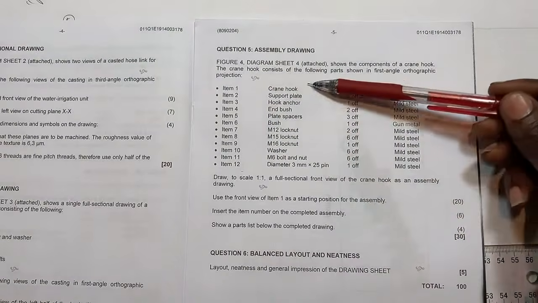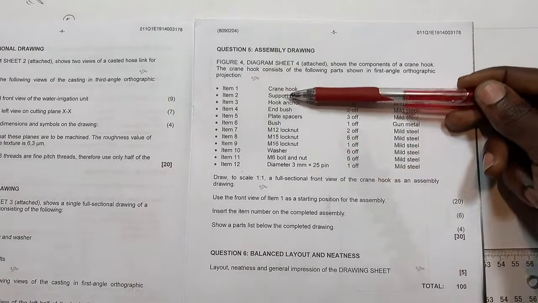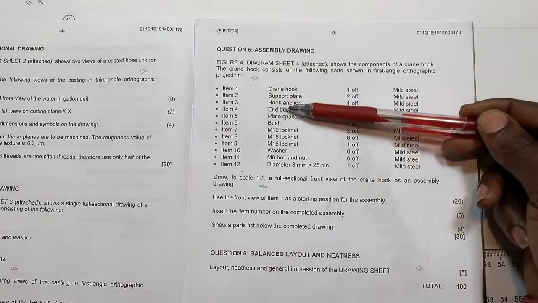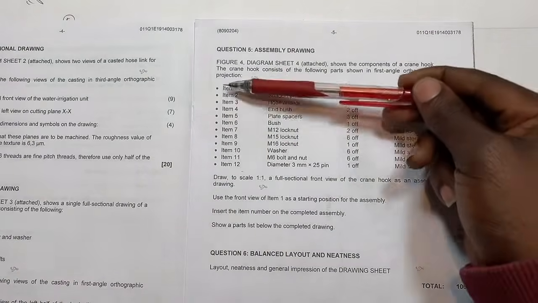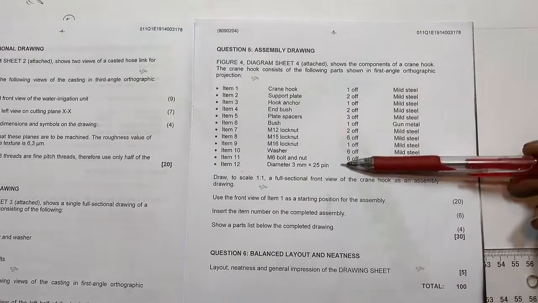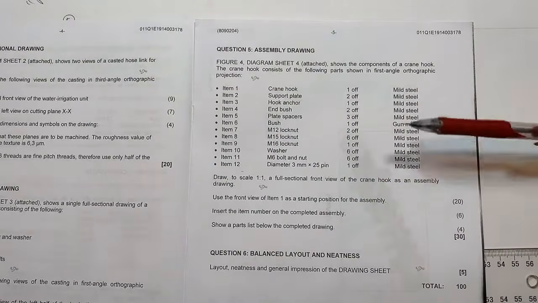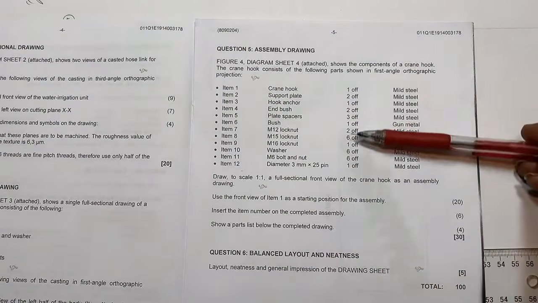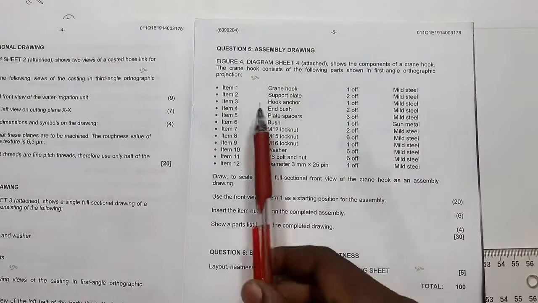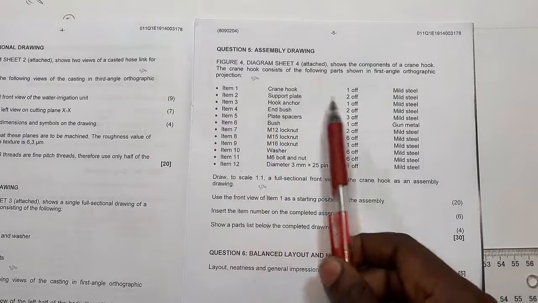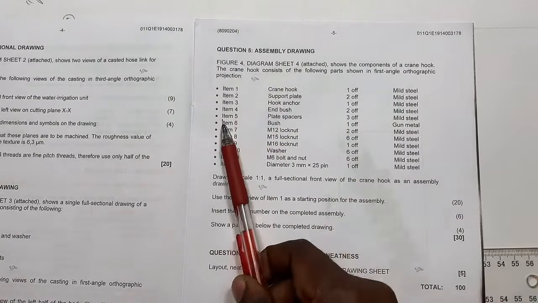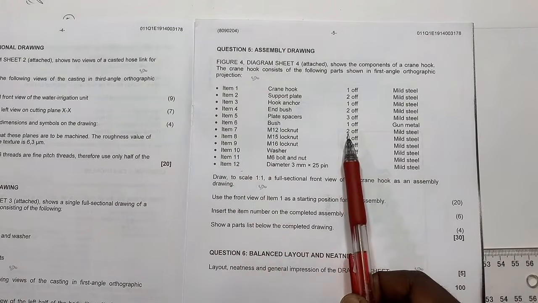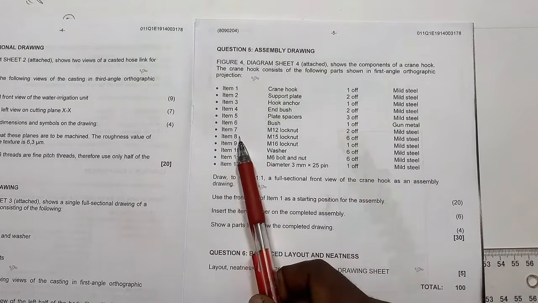So the description, these are their names. Item 1 is the crank hook, item 2 is the support bay. So this is item, description, quantity, type of material. The very important thing to analyze here is the quantity. Item 1 is once off, item 2 is 2 off, item 3 once off, item 5 is 3 off, item 7 is 2 off, item 6 is 1, item 8 is 6 off.